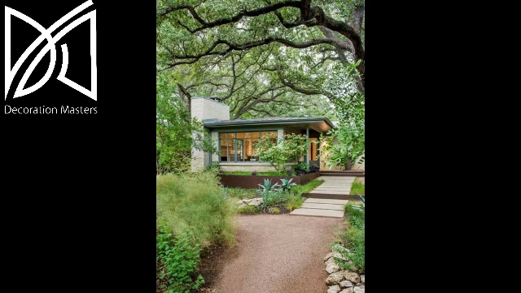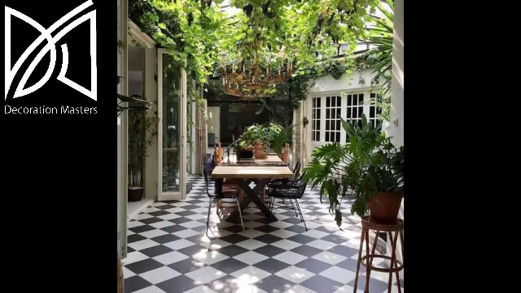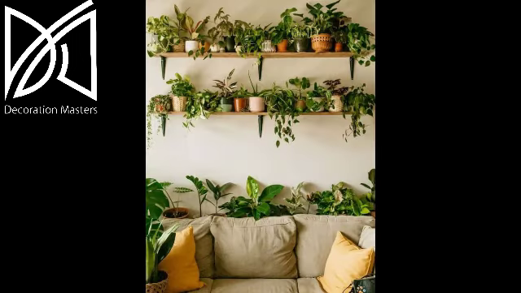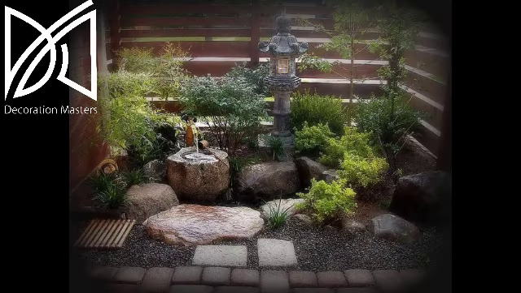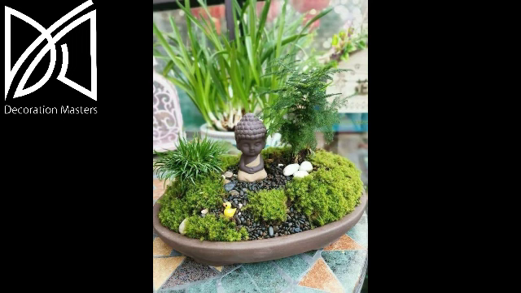Transform your window sills into a botanical display by creating a mini garden. Select plants that thrive in bright light, such as succulents, aloe vera, or herbs. Arrange them in decorative pots or hanging planters to maximize the sunlight and bring natural light into the kitchen or living room.